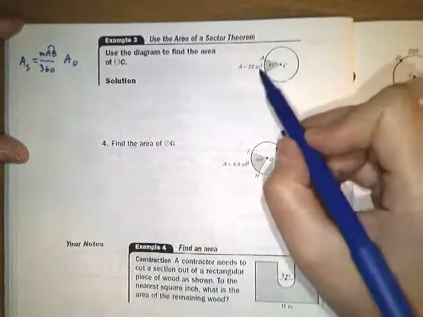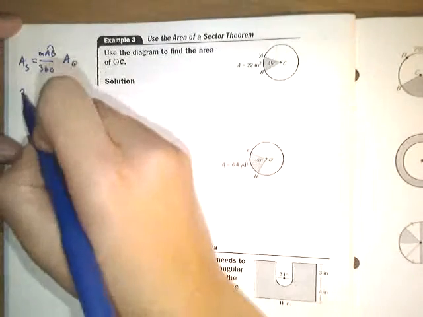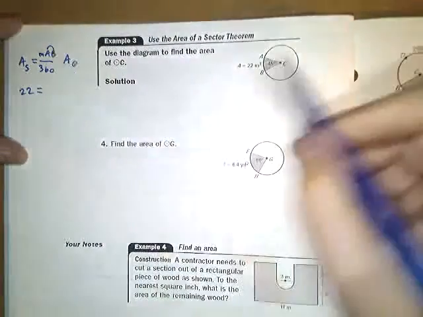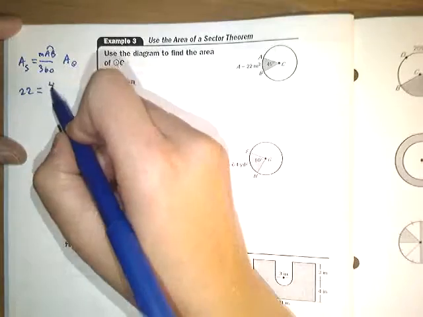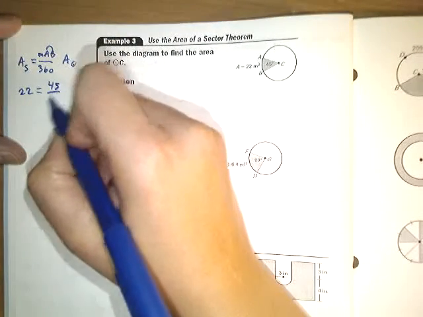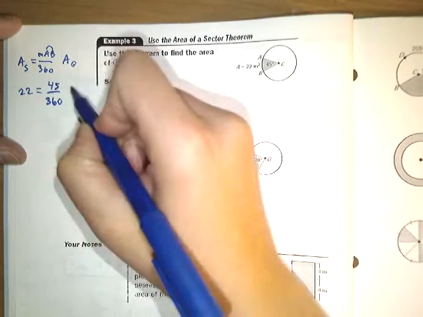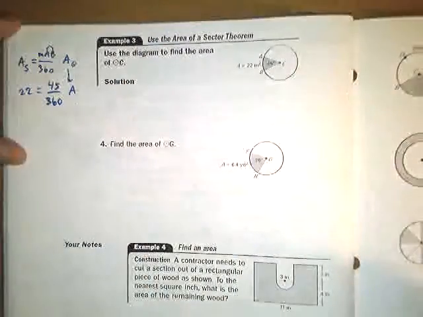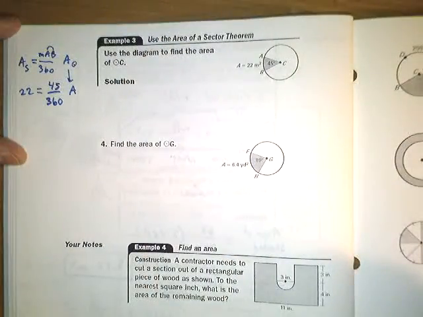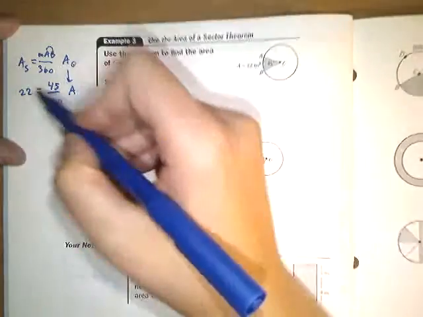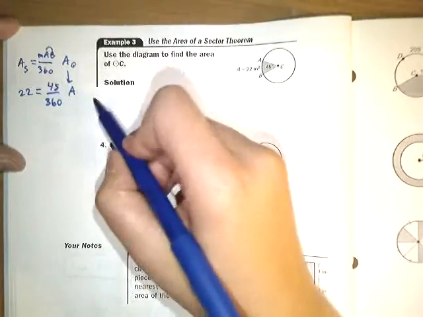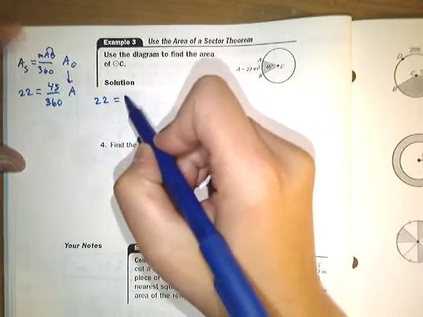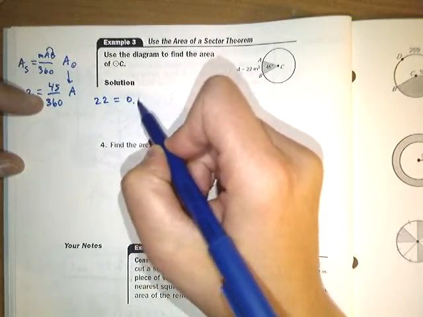So it says that the area of this shaded portion is 22, and it says that the degrees of that arc is 45. So they actually gave us a lot of information. I'm going to change this to just regular A for the area of the circle. So let's see. If I divide 45 by 360, I can start solving it that way. 45 divided by 360 is 0.125.